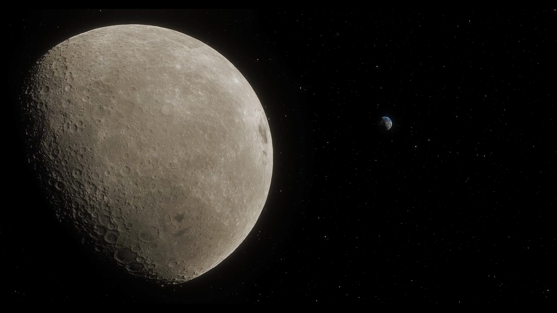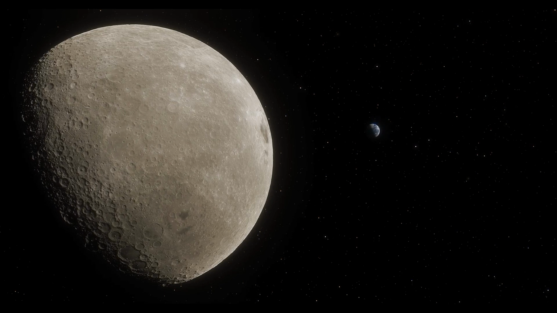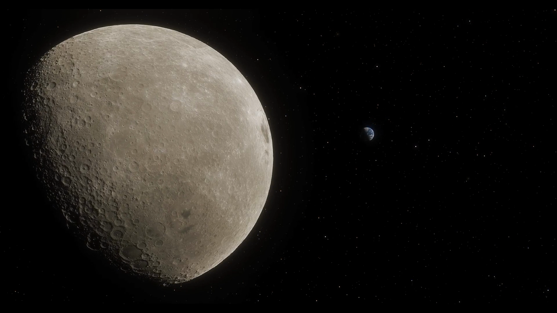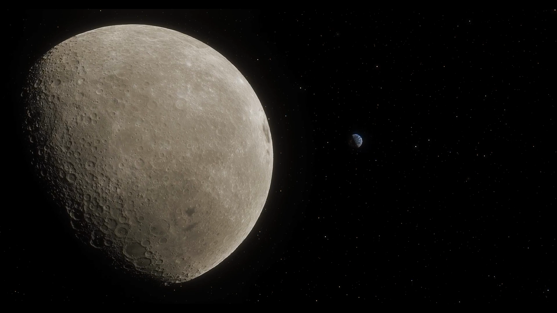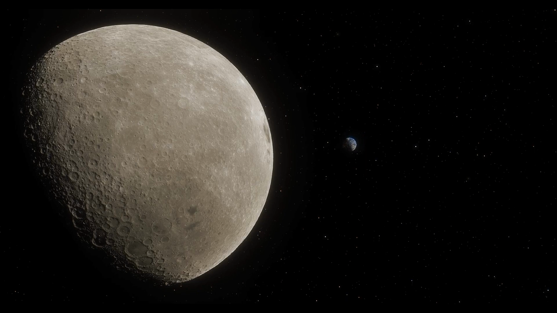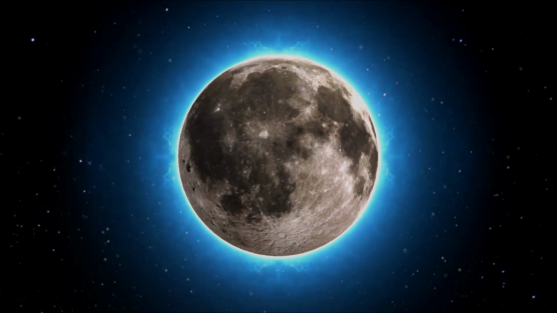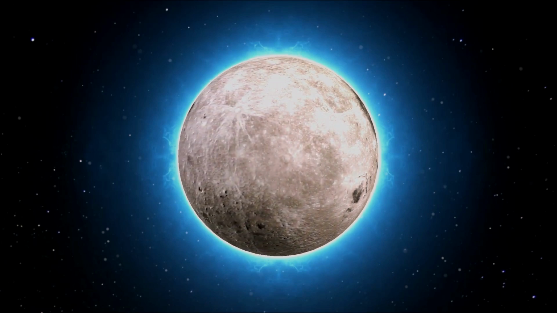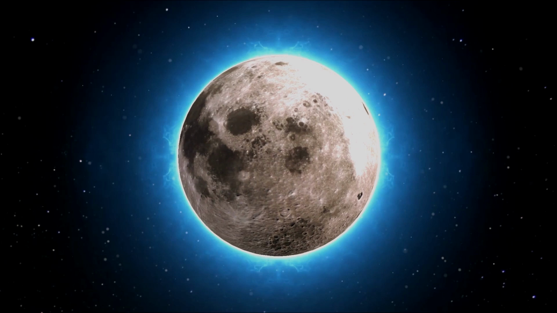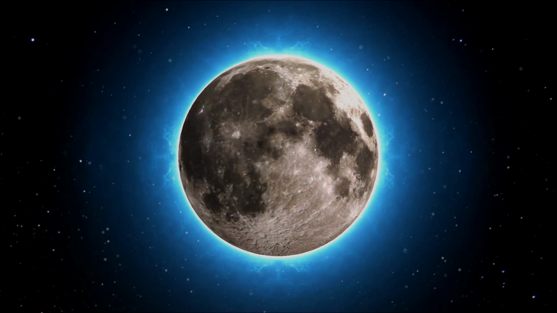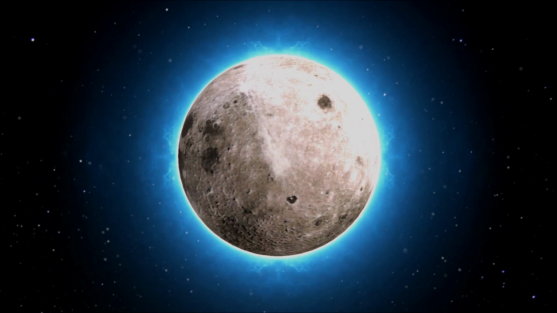The Moon orbits the Earth once every 27.3 days and rotates on its axis at the same rate, which is why we always see the same face of the Moon from Earth. The Moon's surface is covered in craters, mountains, and flat plains, which were formed by meteor impacts and volcanic activity. The Moon has no atmosphere, no liquid water, and no magnetic field. Its temperature can range from extremely hot during the day to extremely cold at night.